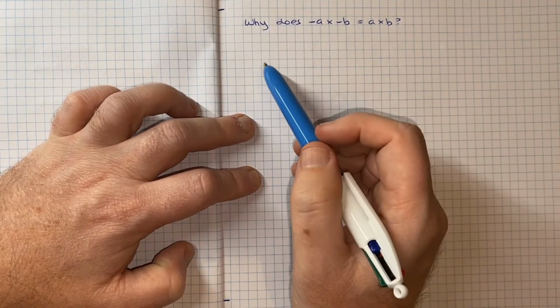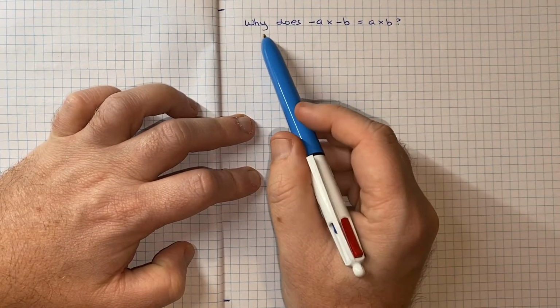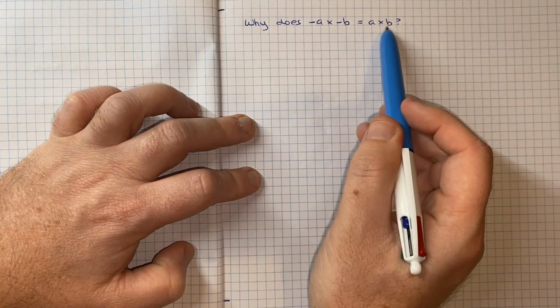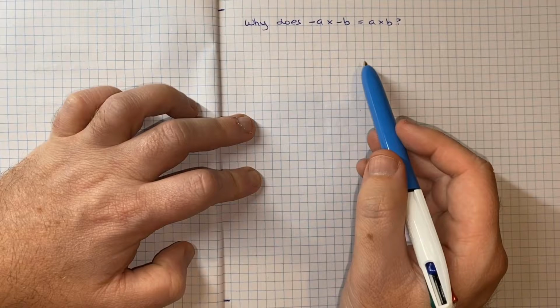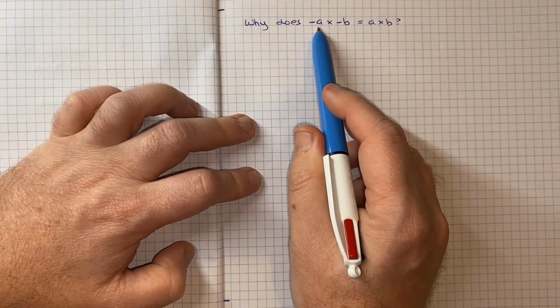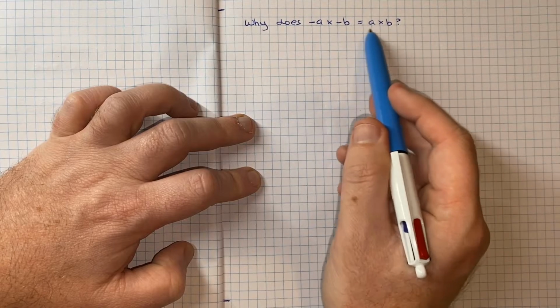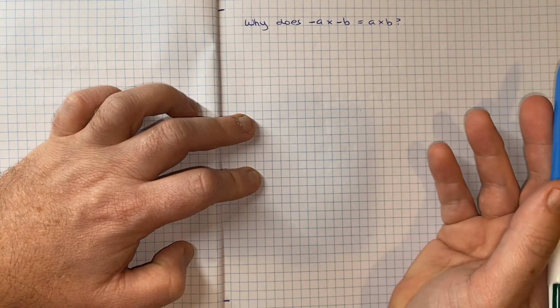Hi everyone, in this video I want to look at the question, why does negative a times negative b equal a times b? Or in other words, why is it the case that when we take one negative number and multiply it by another negative number, we end up with a positive number? It's a somewhat counterintuitive result.